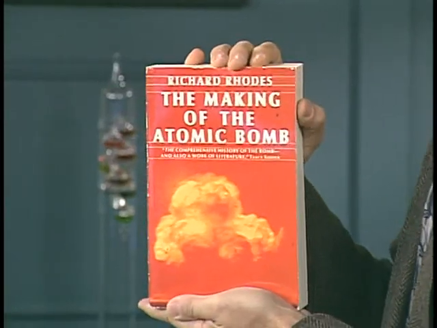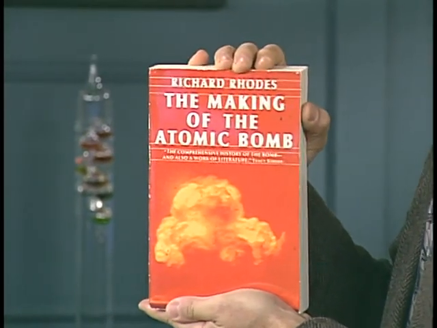If you'd like to learn more details about the amazing history of the Manhattan Project and the development of the bomb, you should read this great book by Richard Rhodes called The Making of the Atomic Bomb. It's really a classic in the history of technology.